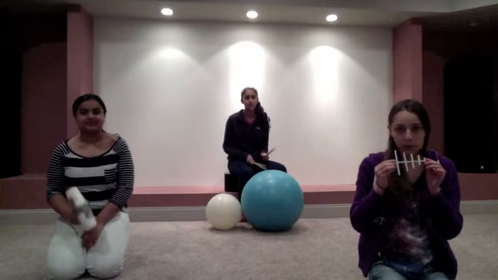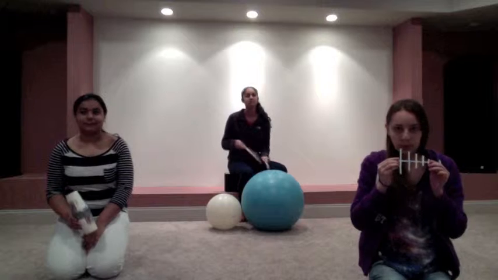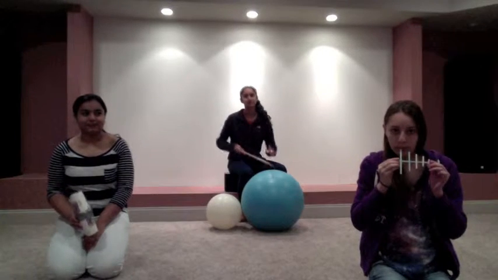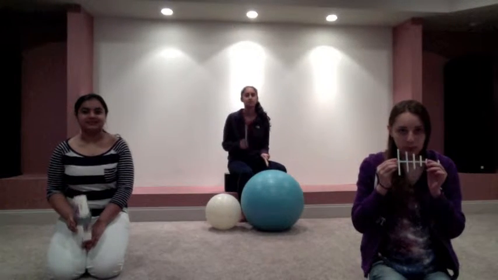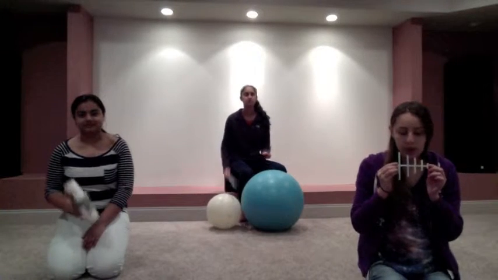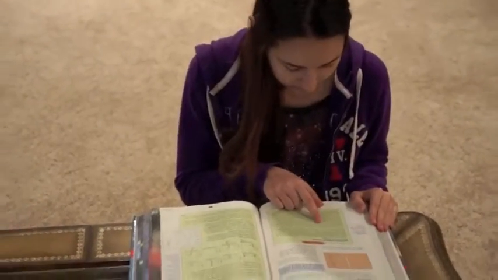These instruments were constructed in order to be able to change the pitch and frequency. This is done through changing the tension, the thickness, or the length. This is Lauren playing the pipe. This is Nivy playing the maracas.